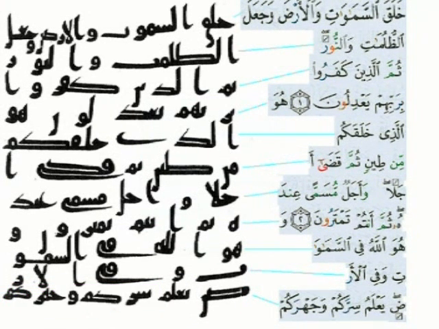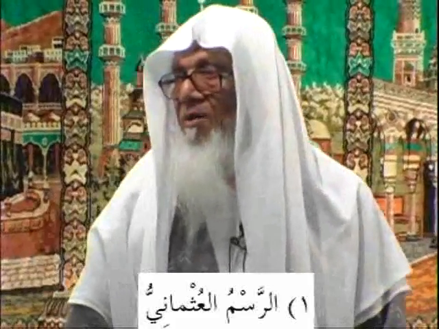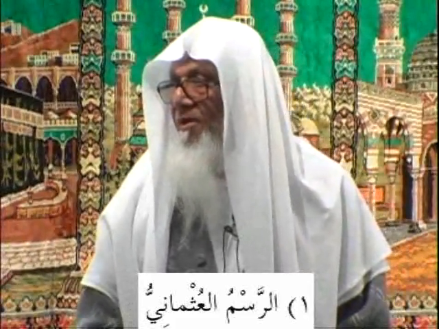Now this is the consonantal text which was prepared under the supervision of Uthman radiallahu anhu, and that is why it is called the Uthmanic text, or Uthmanic codex, Al-Rasm Al-Uthmani. Please be clear that Al-Rasm Al-Uthmani does not mean a style of writing. It means the text as was prepared by Uthman radiallahu anhu, not by him, but by his calligraphists, under his supervision.